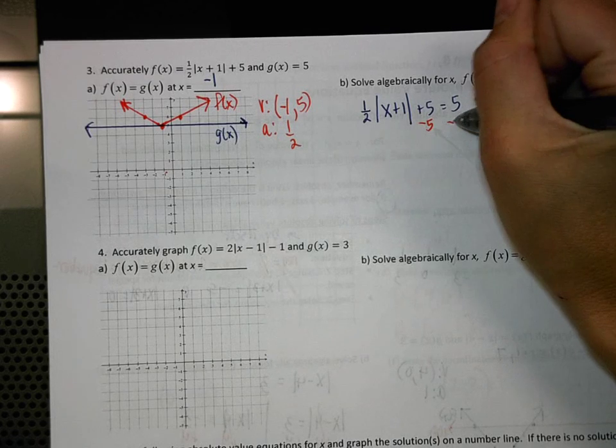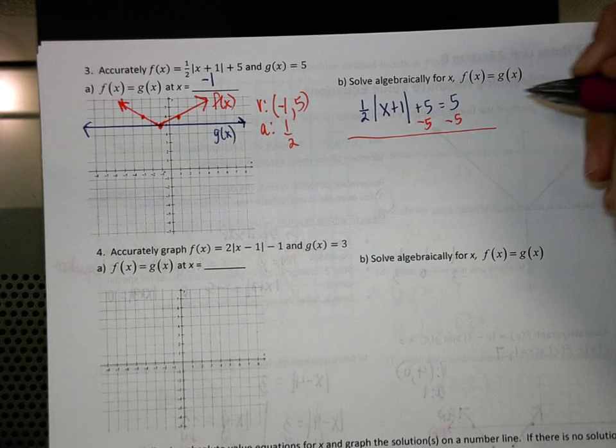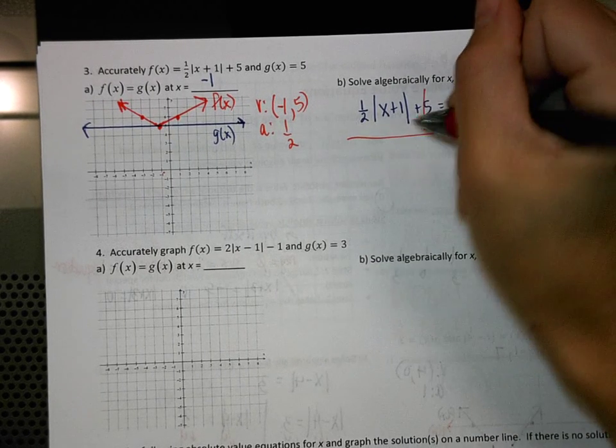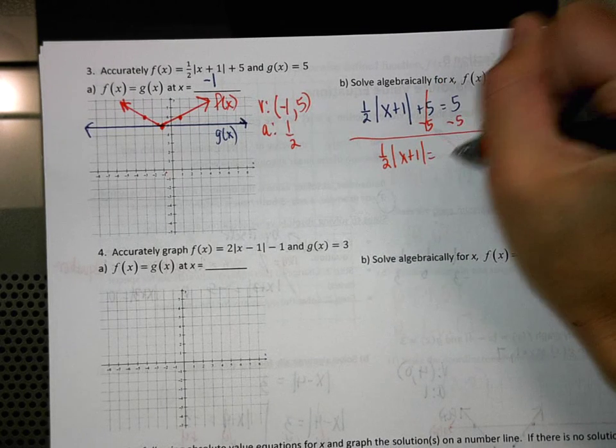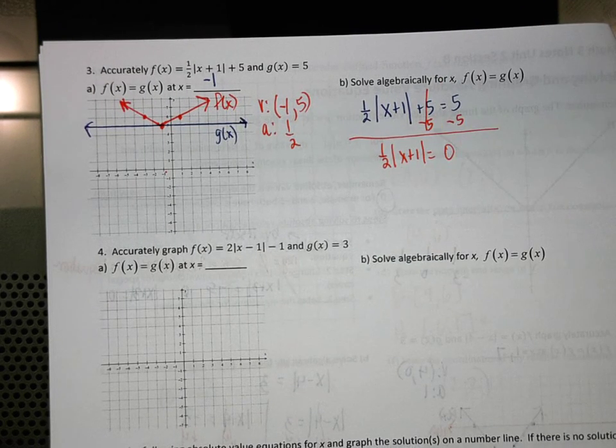First, you would get rid of any adding or subtracting. So we first subtract 5. We have 1/2 absolute value of x plus 1 equals 0. And then how do I get rid of that 1/2 there? What would I do?